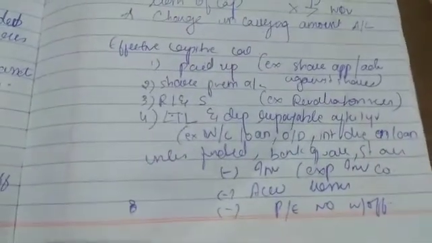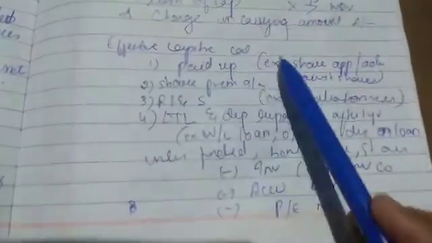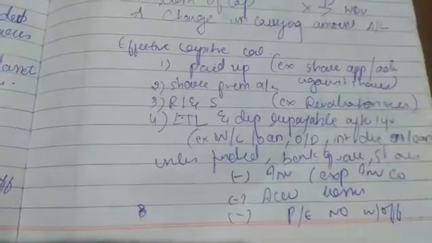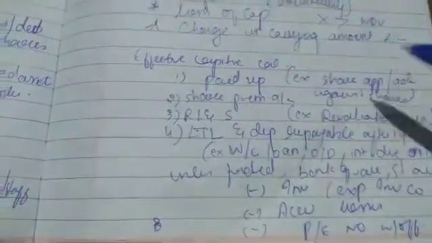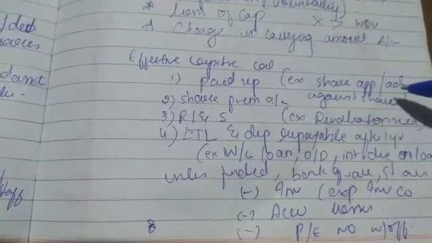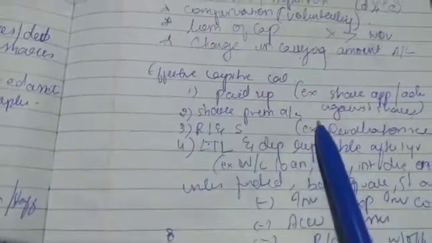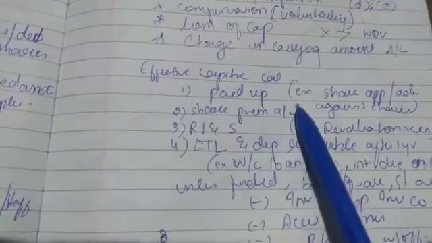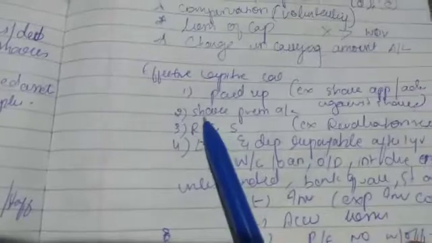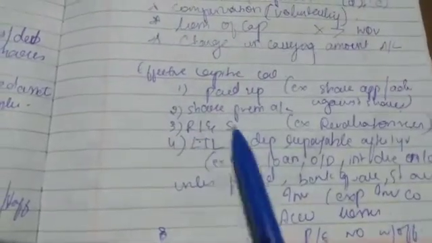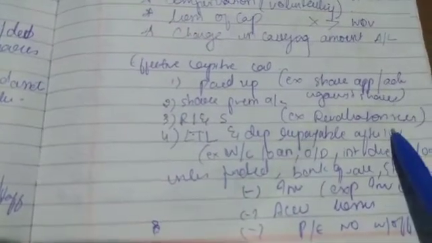What all comes under effective capital? Paid up capital, excluding the share application money or advance against the shares. So only the paid up capital will be taken into account while calculating the effective capital. Next is share premium account. We will consider it. Share premium is also called securities premium. Next, reserves and surplus. We'll take reserves and surplus excluding the revaluation reserve.